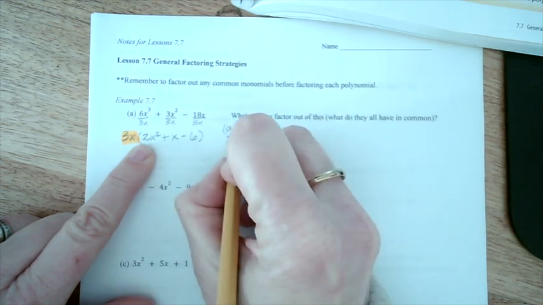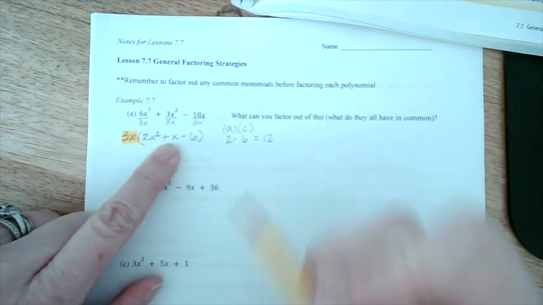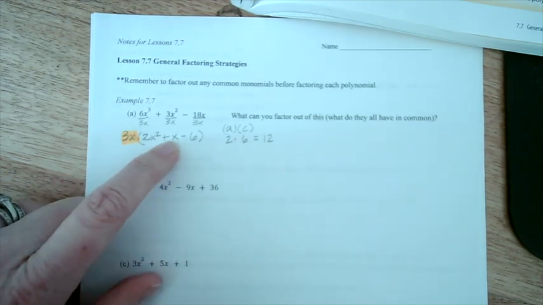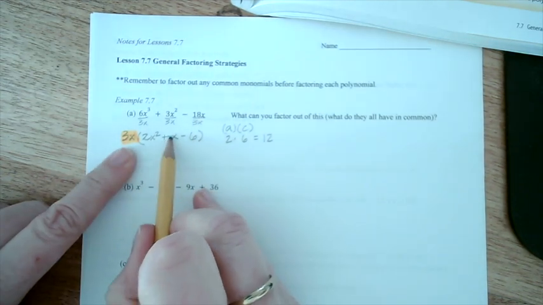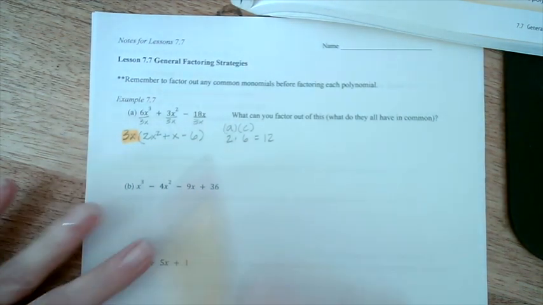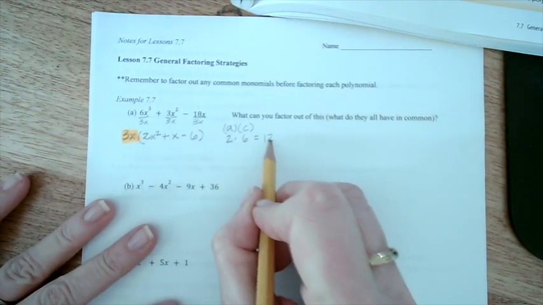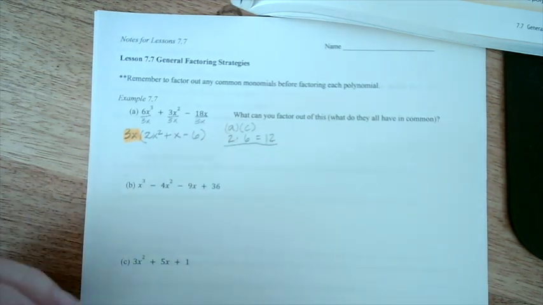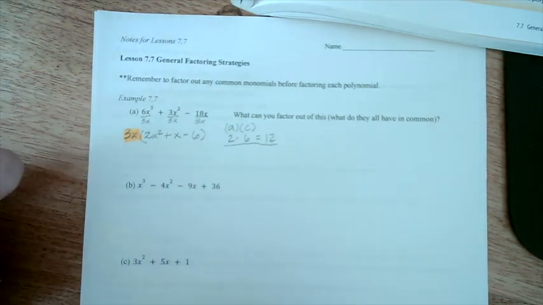So we're looking for the factors of 12 that are going to give us the middle term in the trinomial, which, if there's no number, is like an invisible 1. So we're looking for a 1. I'm thinking of factors of 12 that are going to give me 1 when I add them up.